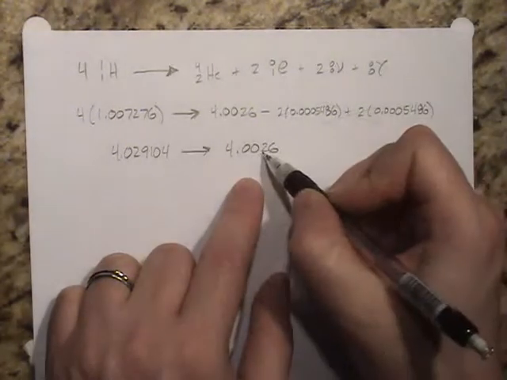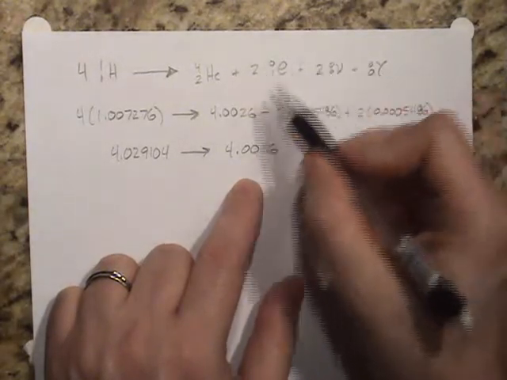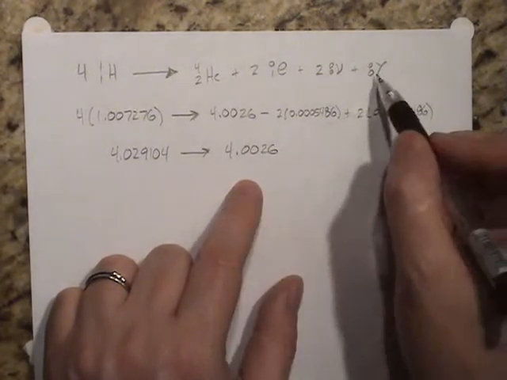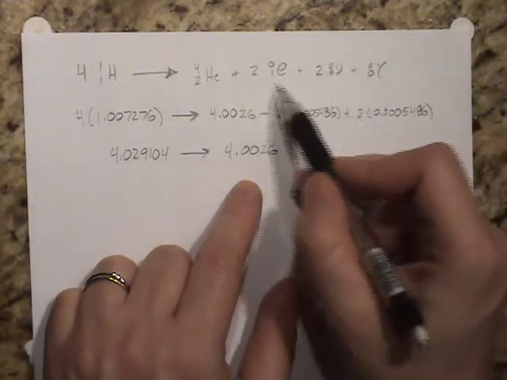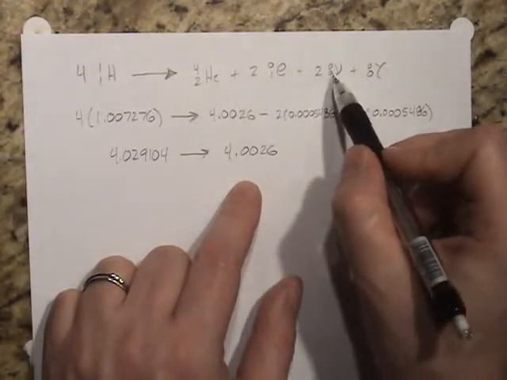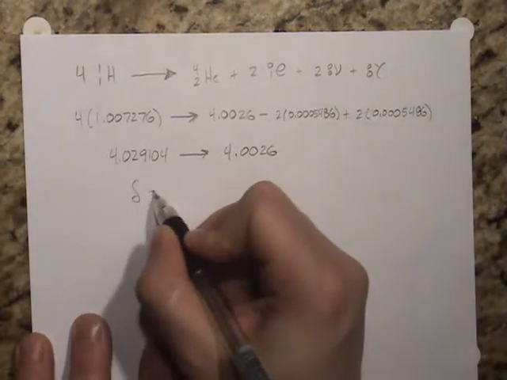Most of the energy released is in the form of kinetic energy of these 2 particles right here. Not to mention that we are also going to release a gamma ray. So part of the energy is in the form of the gamma ray. The rest of it is, generally speaking, in the form of kinetic energy of the 2 neutrinos and the 2 positrons. So let's calculate the mass defect.